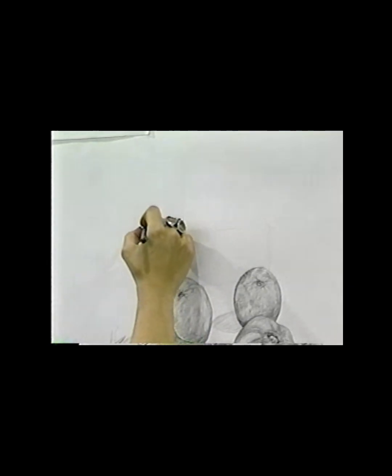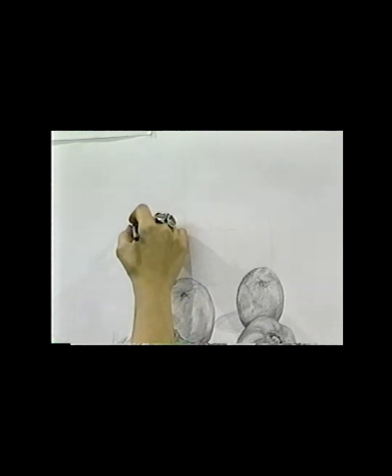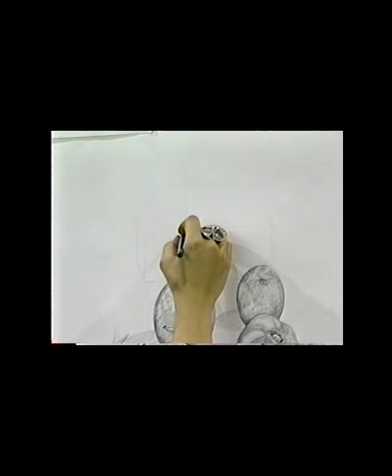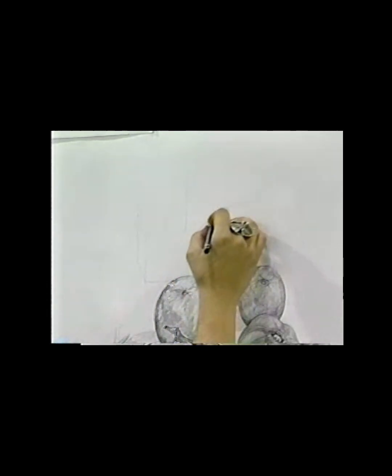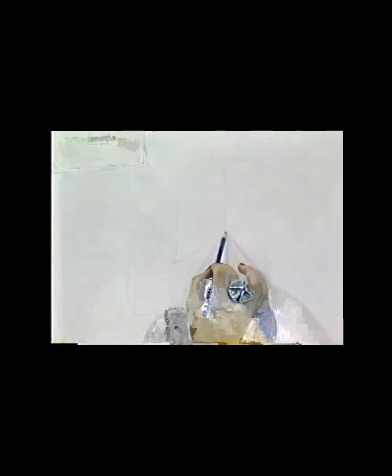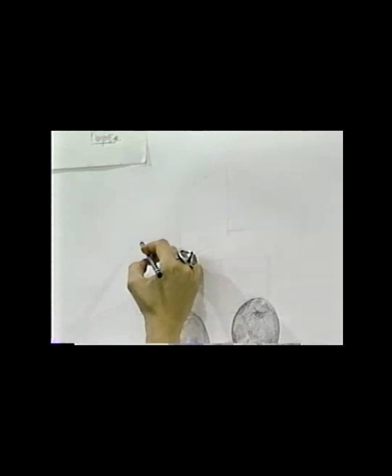I see this line converging somewhere in a vanishing point on that side. This line is converging. This goes behind.